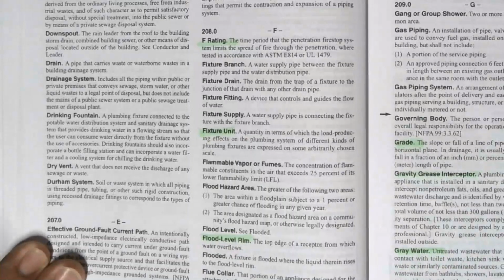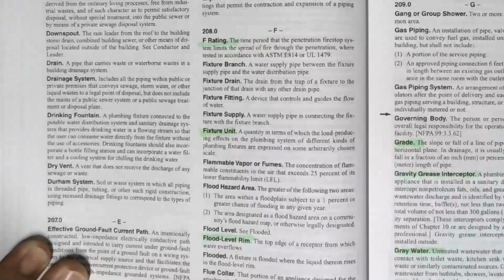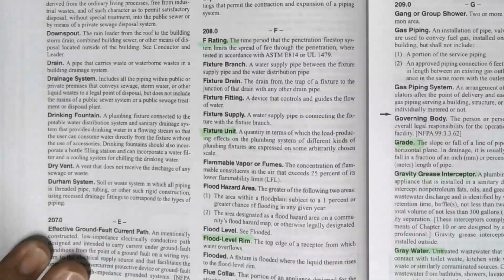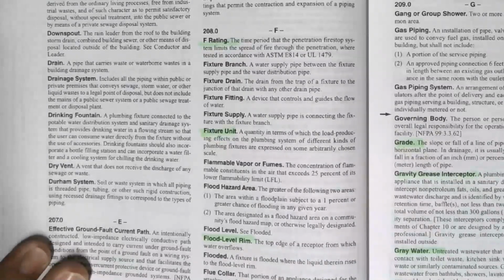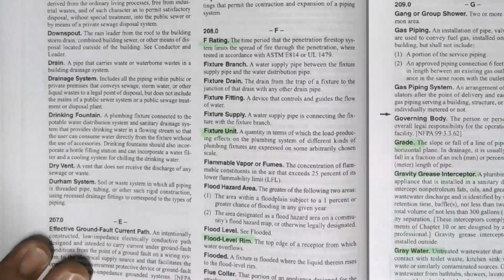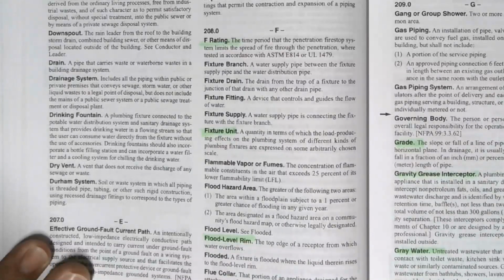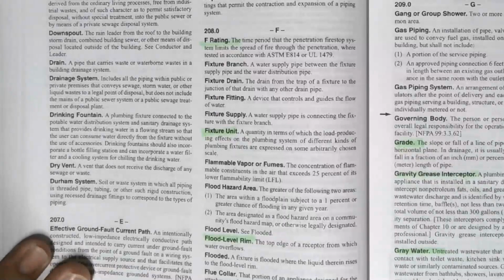Fixture unit. It's a quantity in terms of which the load producing effects on the plumbing system of different kinds of plumbing fixtures are expressed on some arbitrarily chosen scale. I find that humorous that we are dictated by an arbitrarily chosen scale for all sizing parameters in our code. There's actually a little bit of science to it, but I just find that funny.